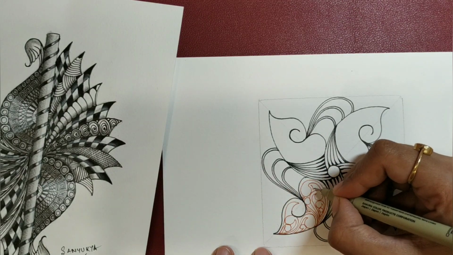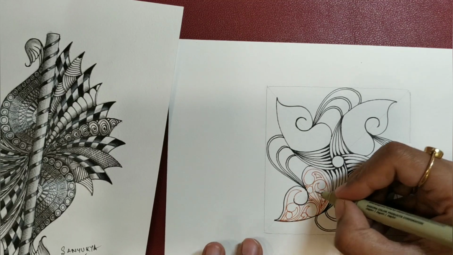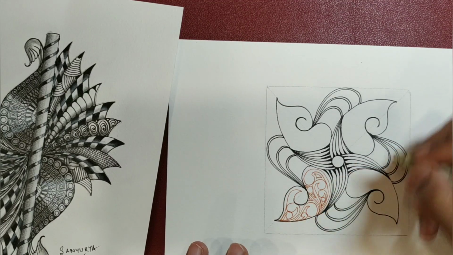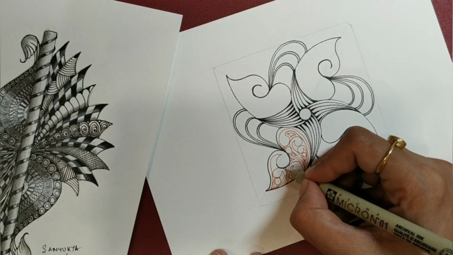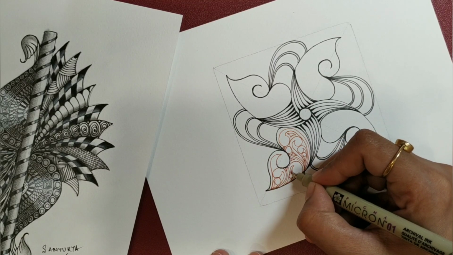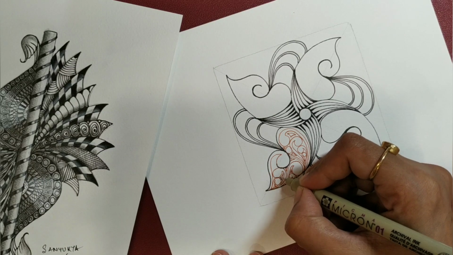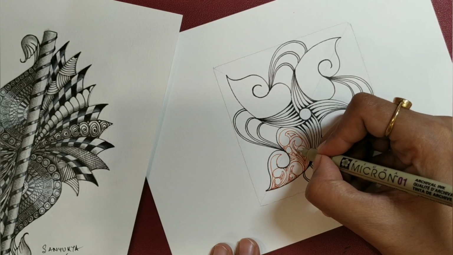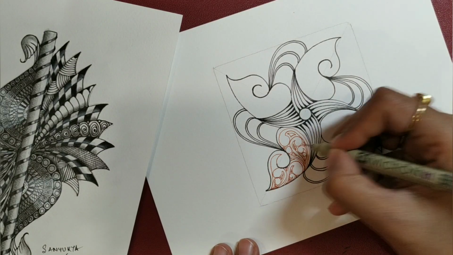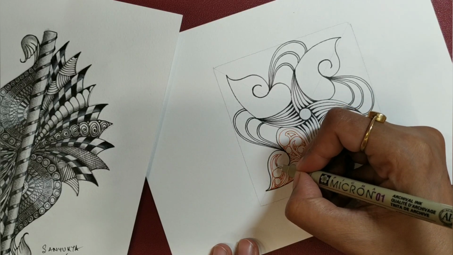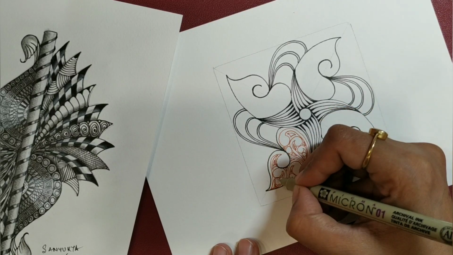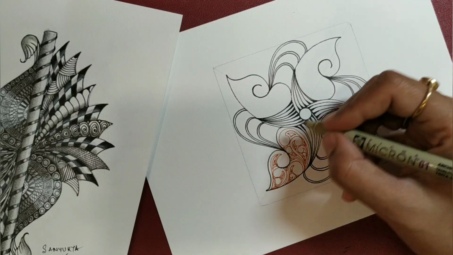So I'm just going to aura the rest of the spaces, right? You can see here I'm just adding an aura to the spaces that are left behind, adding small little shapes inside the shape, nothing else, right?